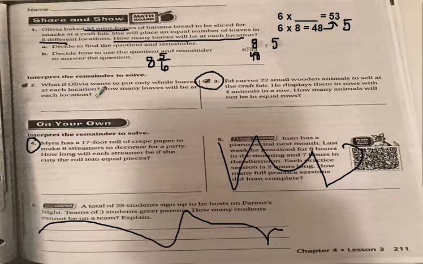What if Olivia wants to put only whole loaves at each location? How many loaves will be at each location? Let's see, did we need any more information there? No, we don't need any more information. They just want to know how many whole loaves. When they say that, that means they don't want this extra fraction that we have here. They just want to know how many whole loaves we have, which would be 8. So do number 3 by yourself.